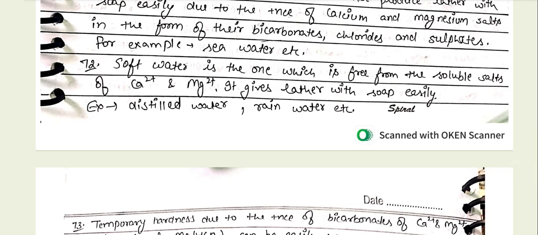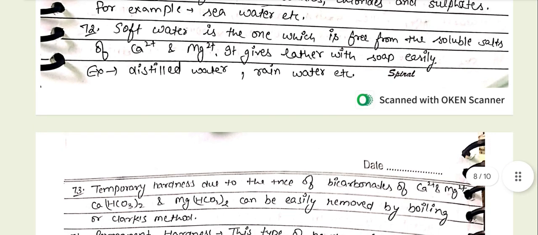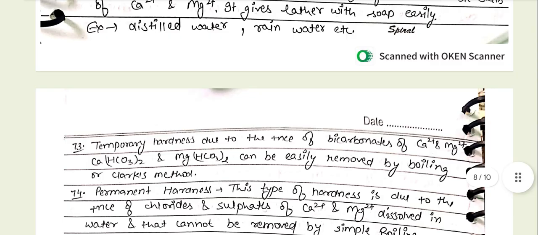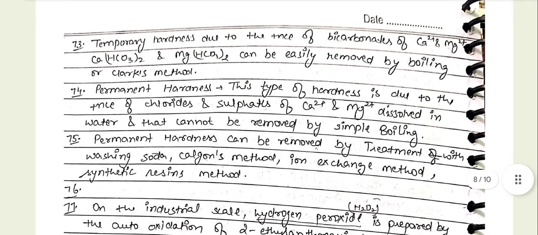Soft water is the one which is free from soluble salts of calcium and magnesium. It gives lather with soap easily. Distilled water and rainwater are examples. Temporary hardness is due to the presence of bicarbonates of calcium and magnesium. The calcium bicarbonates and magnesium bicarbonates can be easily removed by boiling or Clark's method.